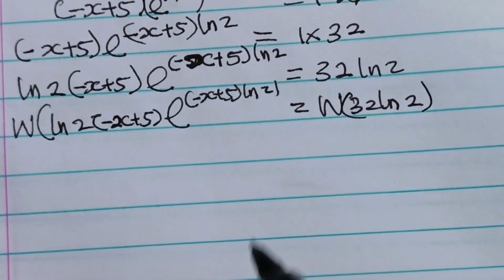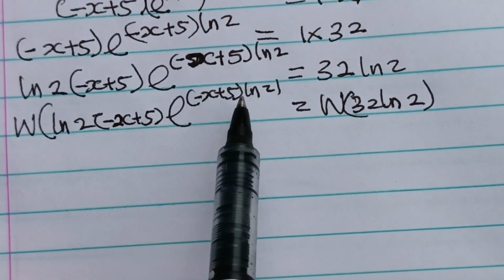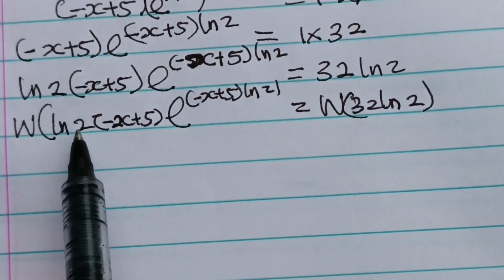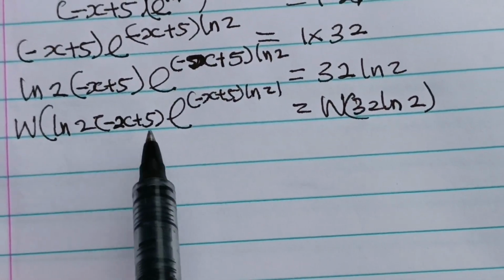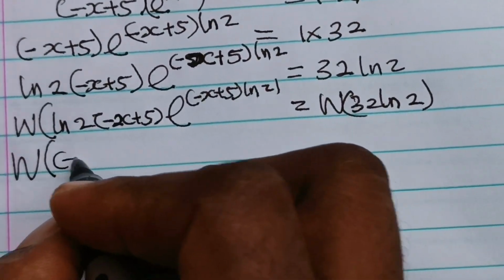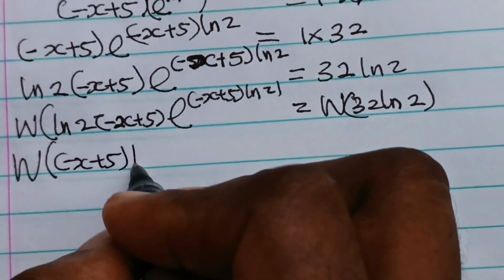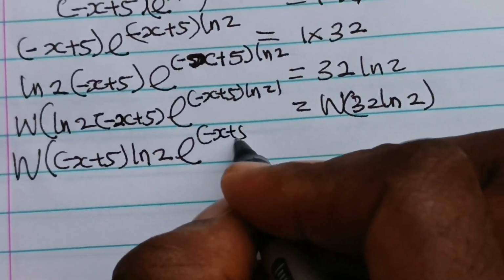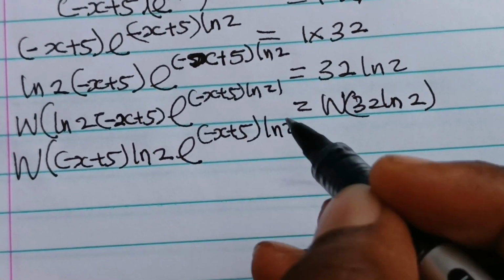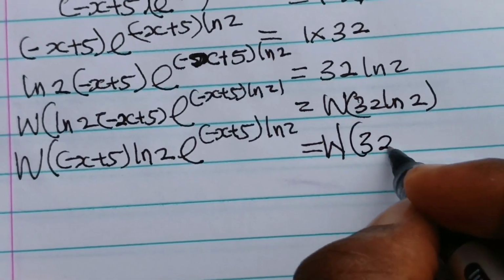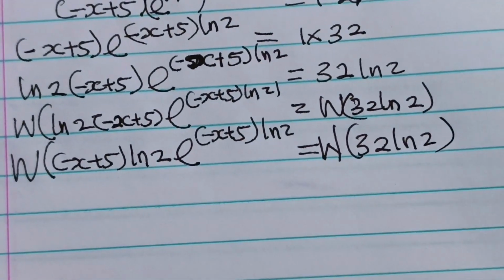Now when you look at what we have here, if I rearrange what we have on this side, I'll definitely get the same thing. So if I write the Lambert W function of (-x + 5) ln 2, then we have e to the power of (-x + 5) ln 2, is equal to the Lambert W function of 32 ln 2.